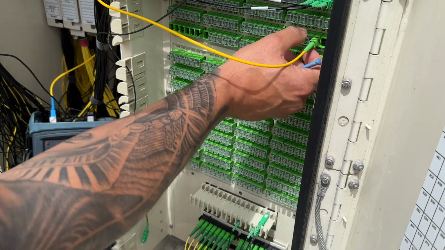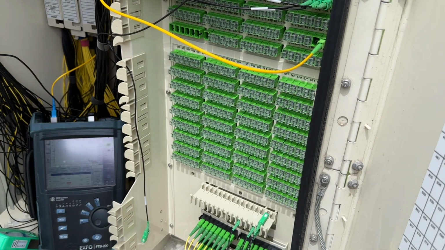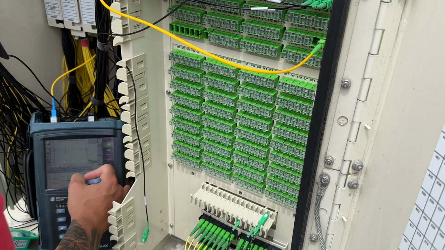Anyways, moving forward. So on this next test, we should actually get longer. We should get longer on this one.